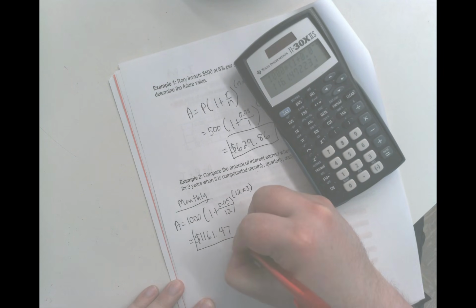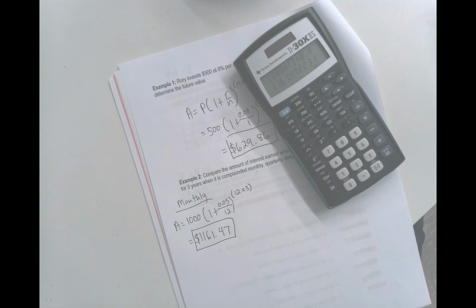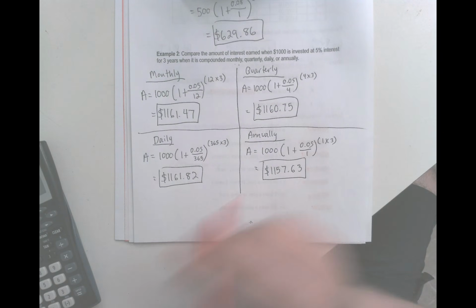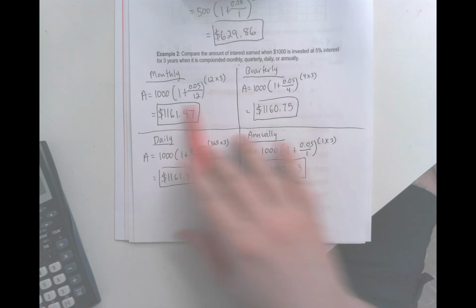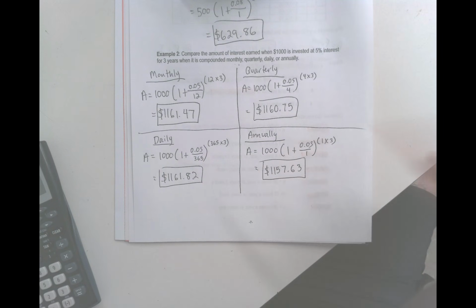1161.47. Okay, so I would encourage you to pause the video, try the other calculations on your own, and then we'll jump back in and see the difference between the different compounding periods. So there are my 4 calculations. I've got monthly, quarterly, daily, and annually.